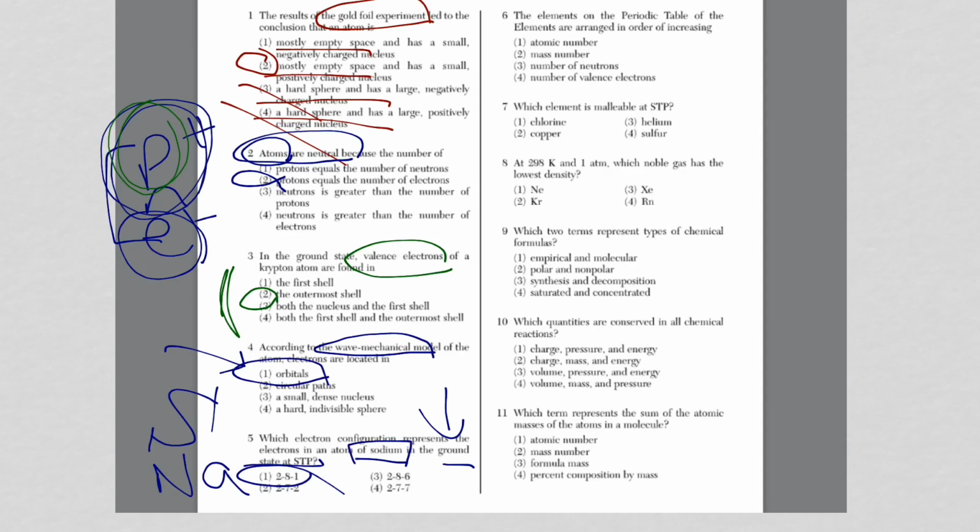Question 6. Elements on the periodic table are arranged in order of increasing atomic number. So once again, number of protons is your atomic number. Your atomic number is your identity of an element, and that's how the periodic table is arranged. It's a fact. You need to know it. Let's move on. For number 7 here, which element is malleable at STP?